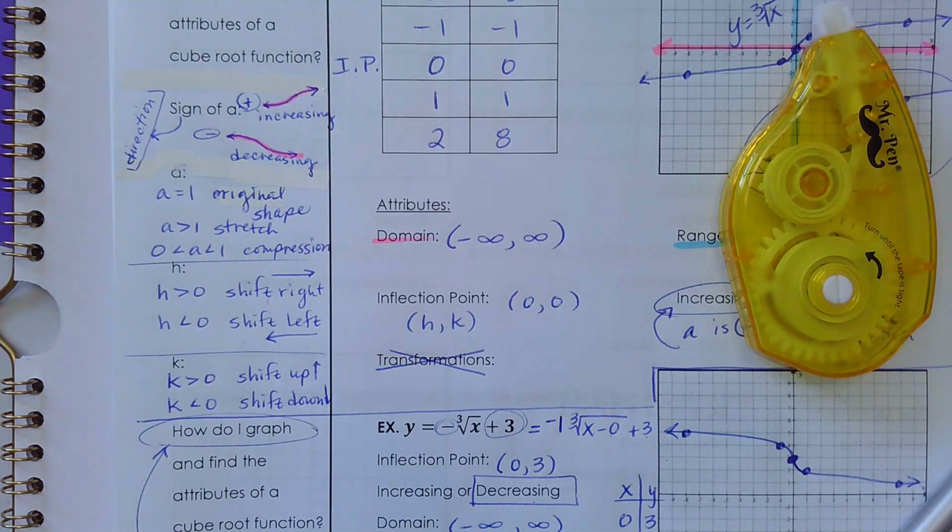So I filled in the attributes of cubic function or cube root functions, and this is just describing what A and H and K do for the graph. If A is positive, your graph is increasing. If negative, decreasing. If A is greater than 1, it'll be taller than the original, and if between 0 and 1 it's stretched, compressed by that rate.